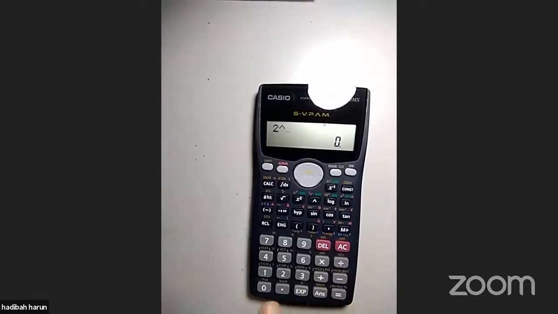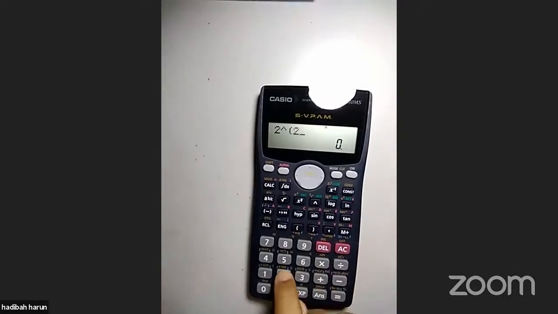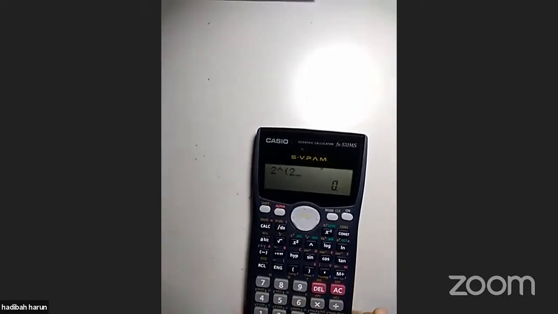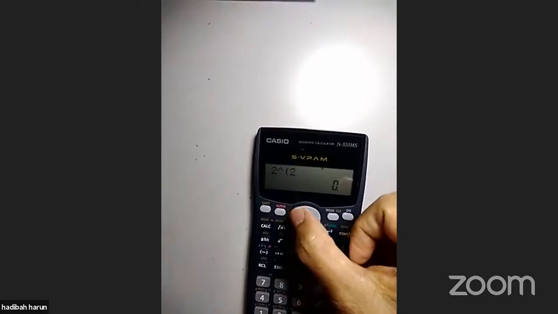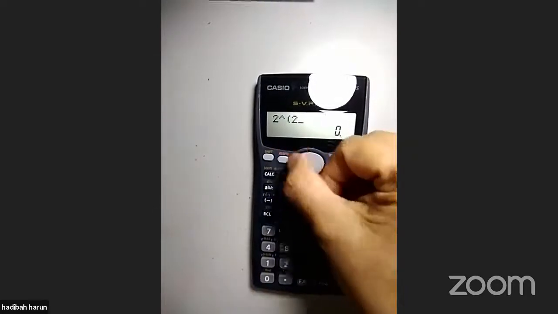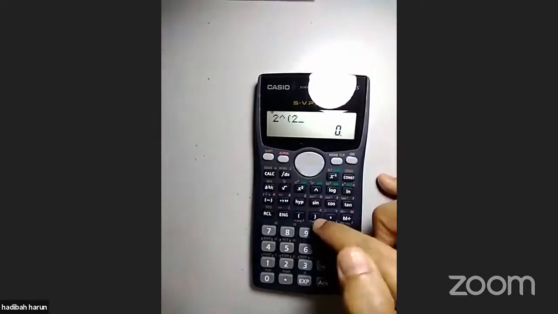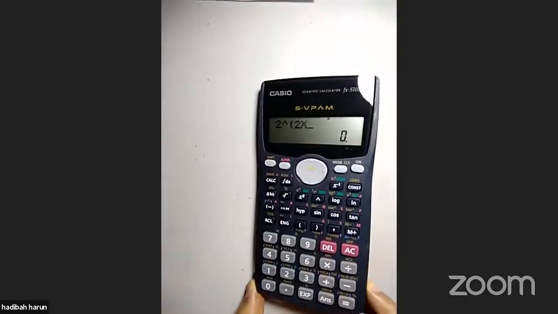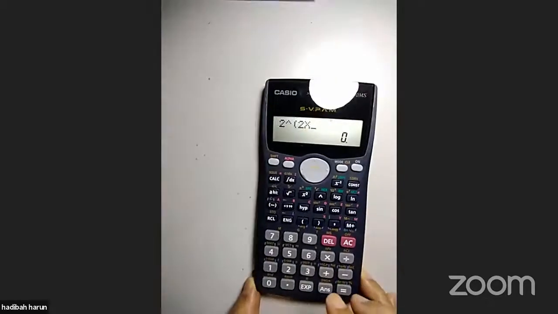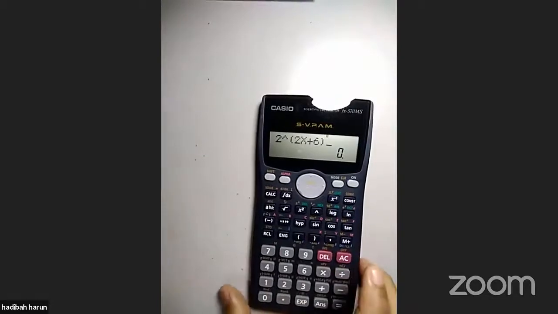Ada 2 term, 2x satu term, 6 term yang kedua. 2 to the power of, buka kurungan 2. x kita adalah alpha yang pink juga, dengan tutup kurungan. So alpha x. Jadi pelajar kena ingatlah jangan terguna darab pula ni. 2 alpha x plus 6 tutup kurungan.